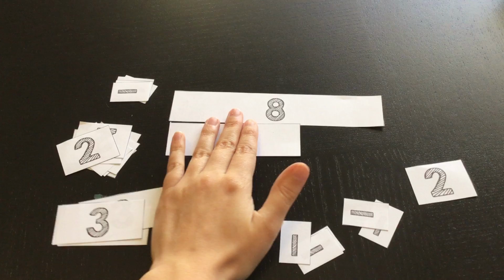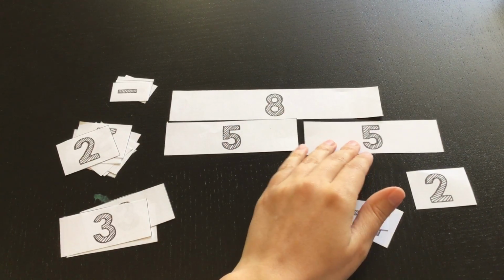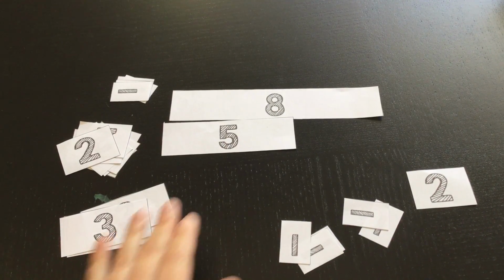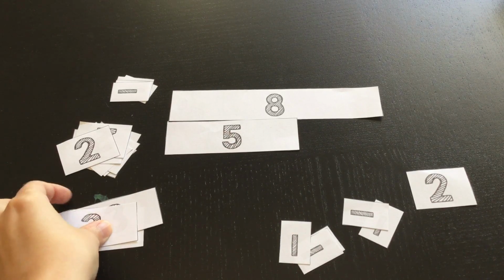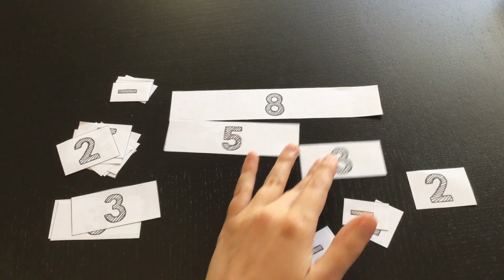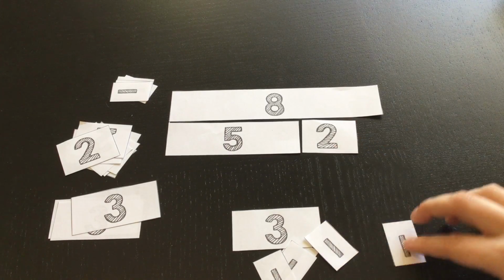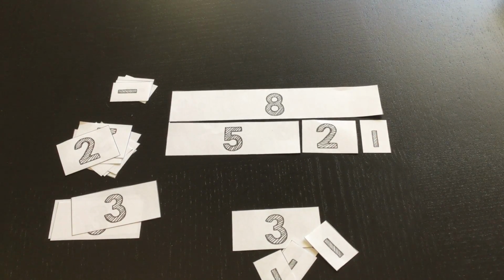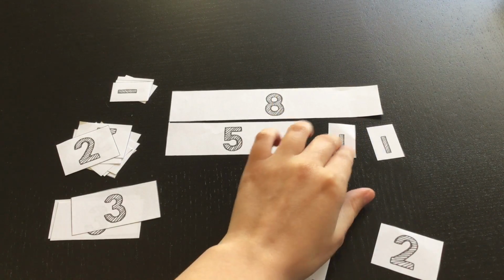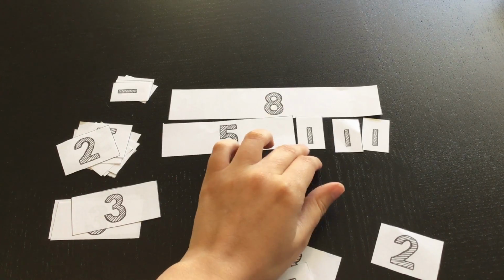What do we need next to the 5? We need another 5. No, that's too much, right? It's gone over, so that doesn't work. Let's try a 3, right? 5 and 3 more equals 8. But we could also do 5 and 2 and 1 to make 8. Or we could do 5 and 1 and 1 and 1. Does that make sense?